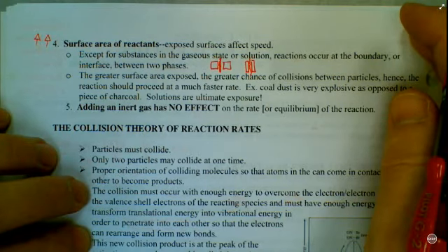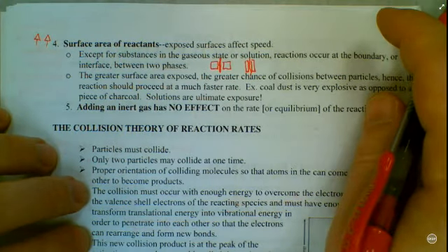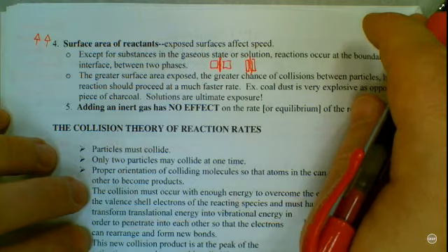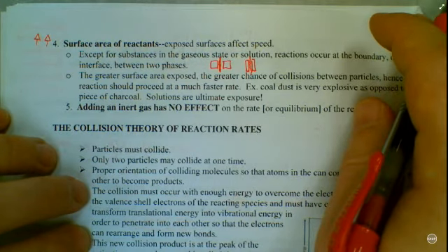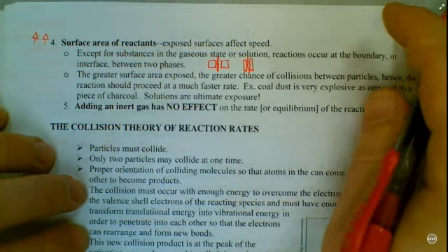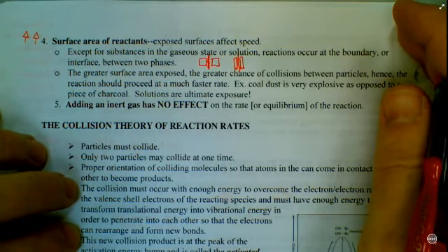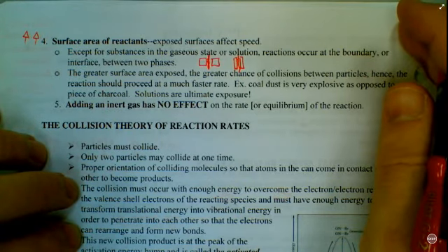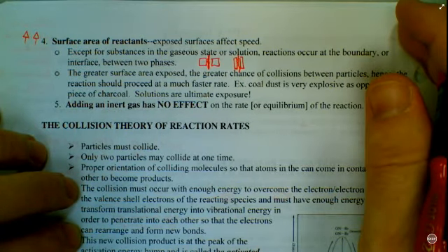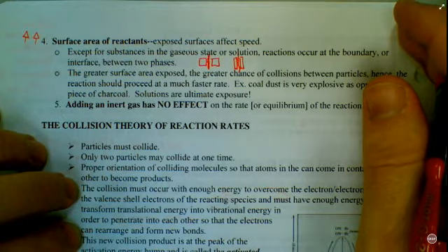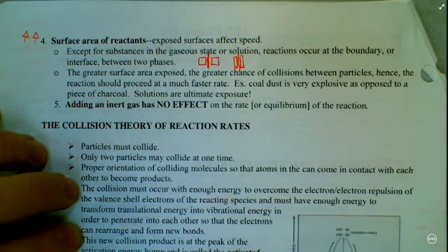hence the reaction should proceed at a much faster rate. An example: coal dust is very explosive, as opposed to a piece of charcoal. This is one of the reasons that you see random explosions in coal mines, why coal mining is so dangerous. Remember, coal is just carbon. You can burn charcoal at a pretty steady rate, like in a barbecue. It's flammable, but it's not explosive.